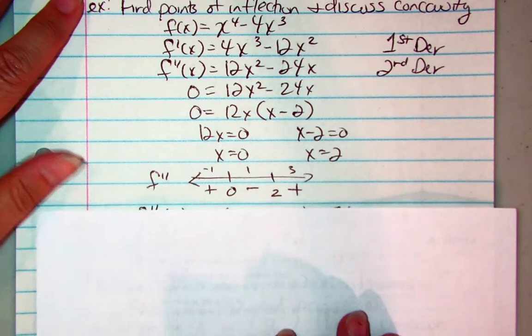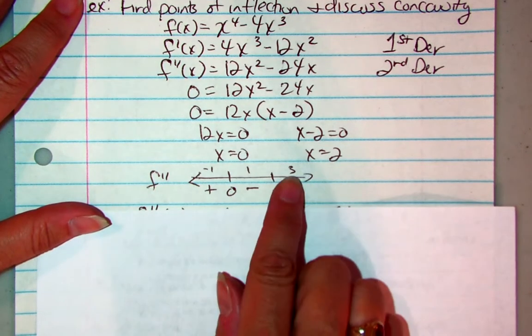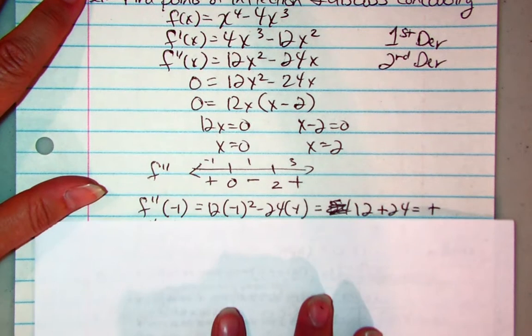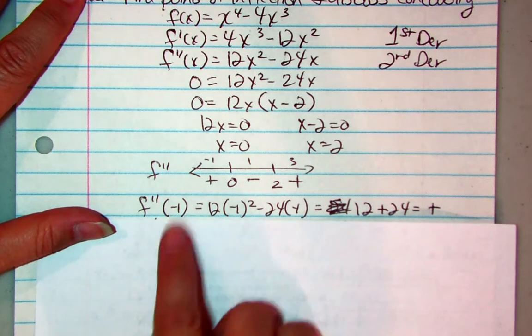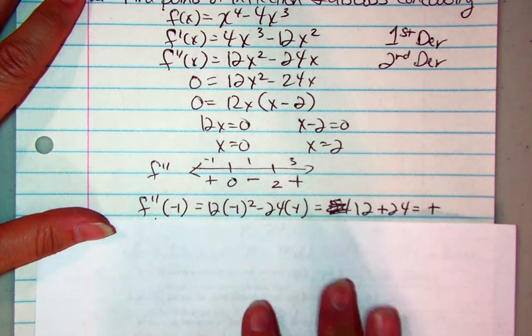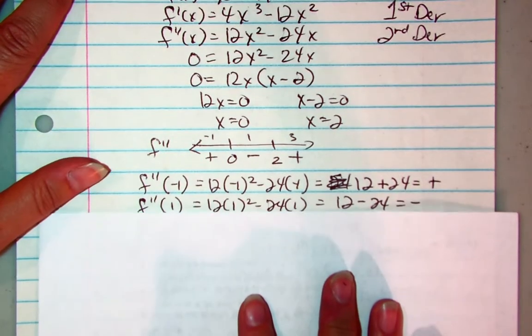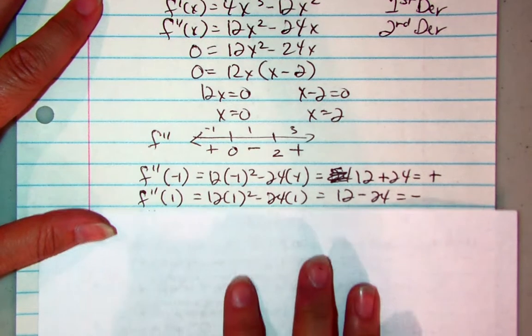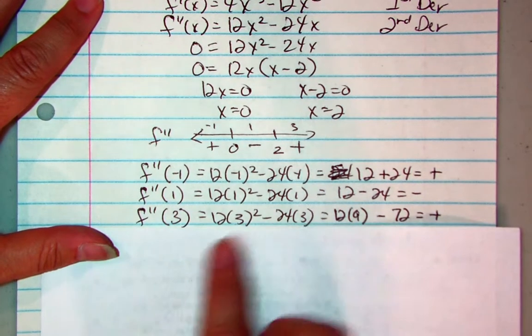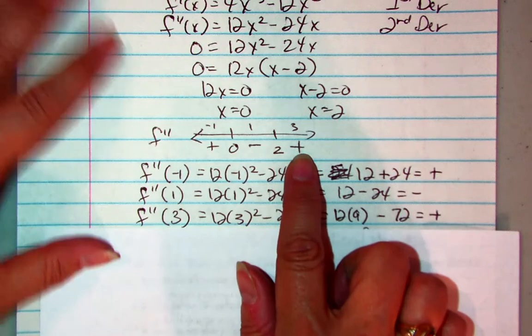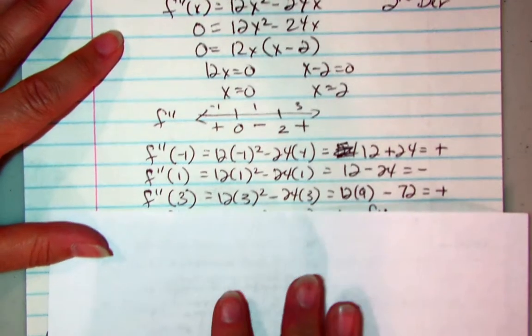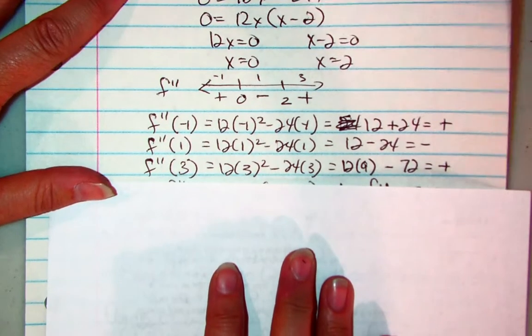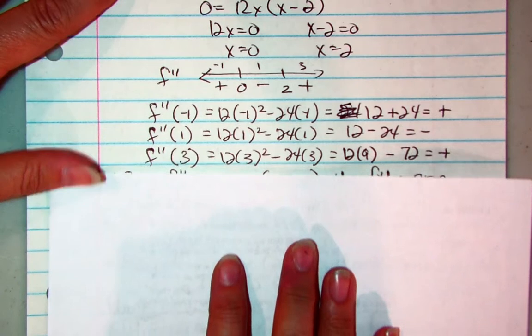So I need to evaluate these 3 test points on f double prime. I chose -1, I got a positive value. I chose +1, I got a negative value. I chose 3 as a test value, I got a positive value. Now I can go ahead and find my points of inflection and discuss concavity.